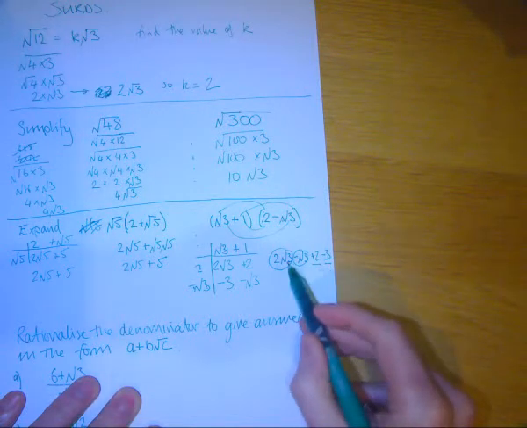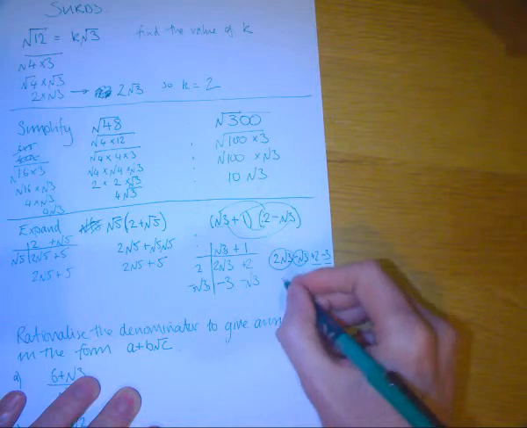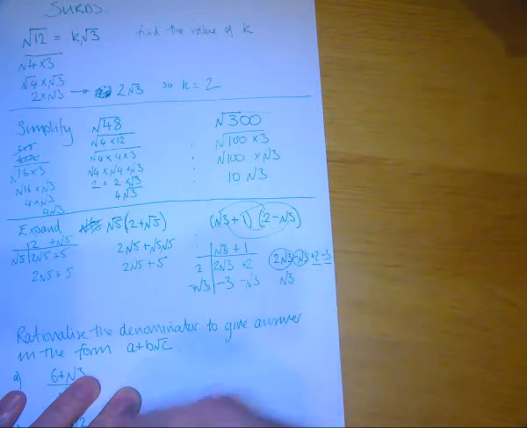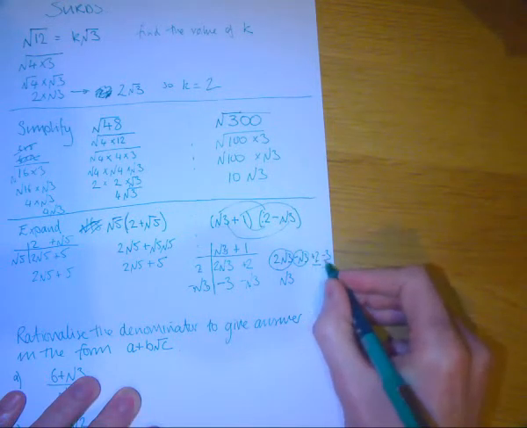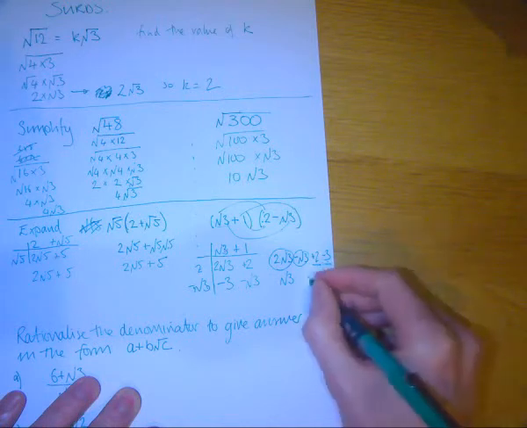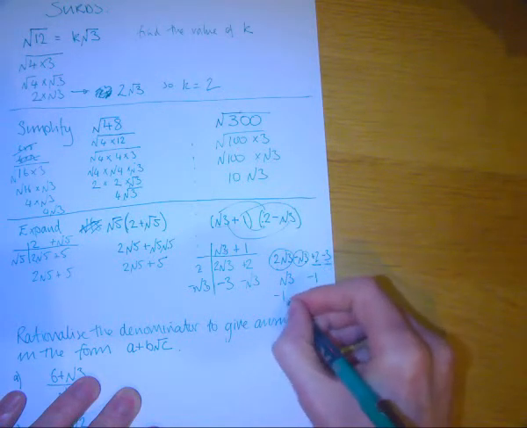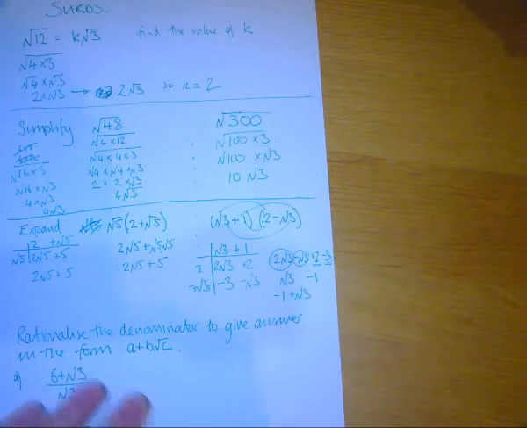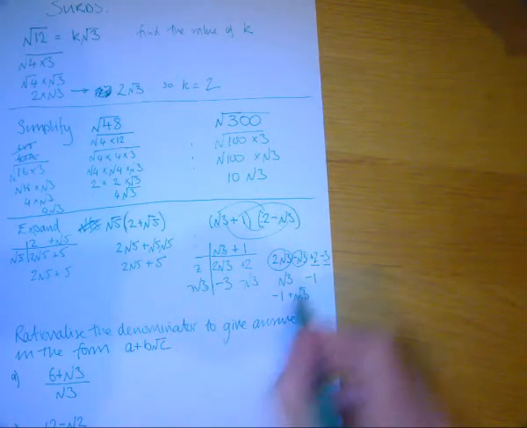So 2 root 3 take away root 3 leaves you with 1 root 3. Well, there's 1 root 3. 2 take away 3, minus 3. 2 minus 3 is minus 1. So we'd write that as minus 1 plus root 3. That's your answer there.